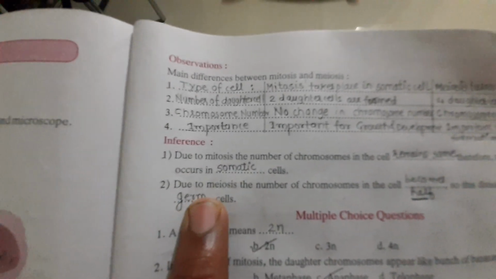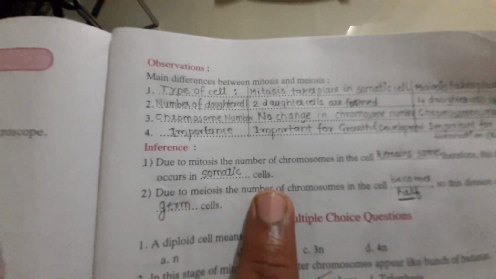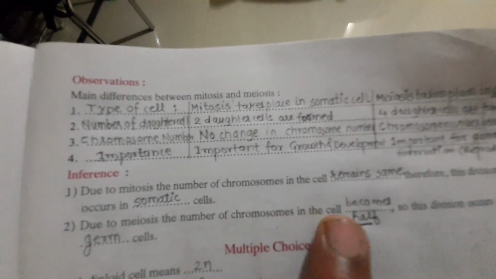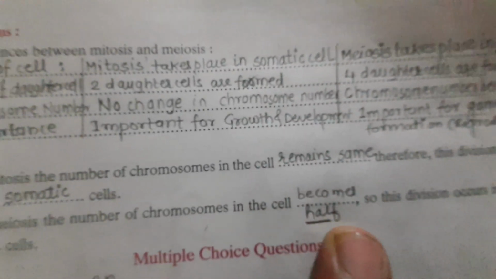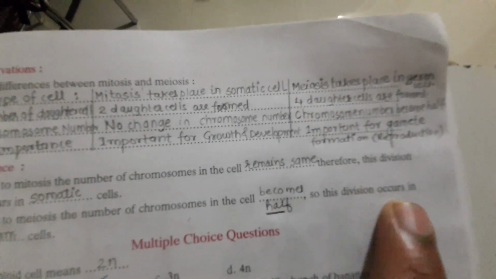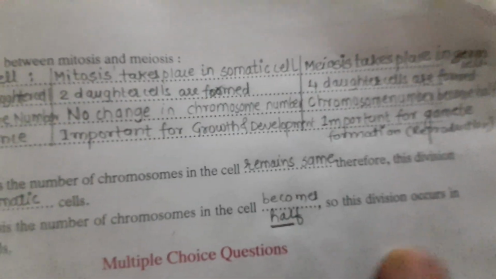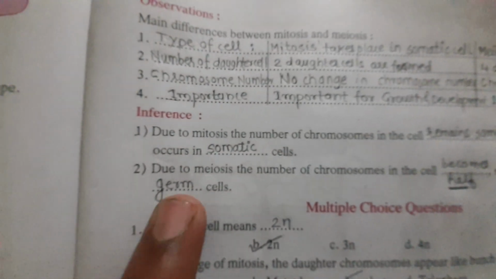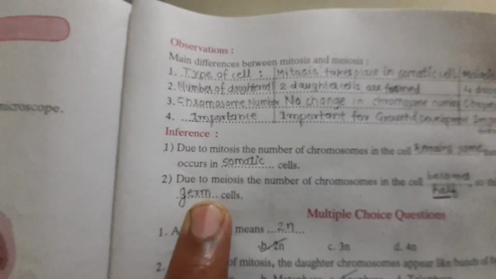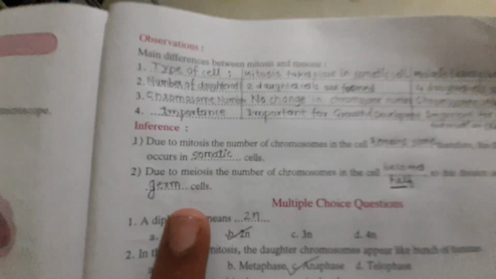Second, due to meiosis, the number of chromosomes in the cell becomes half. So this division occurs in germ cell. Germ cells are also known as sex cells. So depending upon your observation, you have to solve the multiple choice questions.